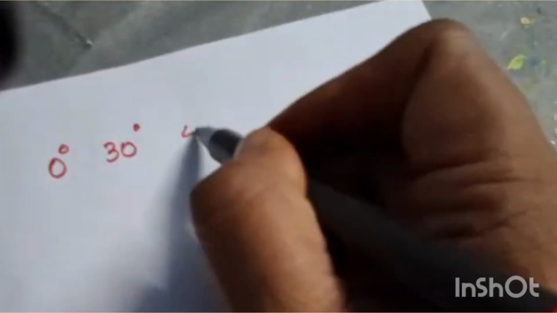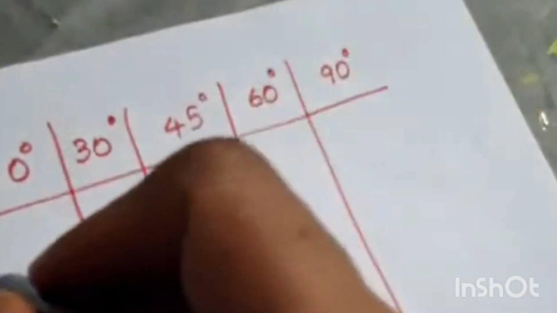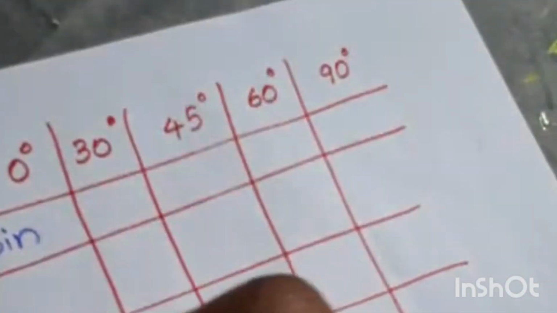Now, another problem I will upload in the next video, children, because I will also explain again the table of 0 degrees, 30 degrees, 45 and 60 degrees. Children, I am giving some important time to remember this. How to remember? I will upload this. I will tell you here sine and cos, tan, cot and sec, and again cosec. This is the table.